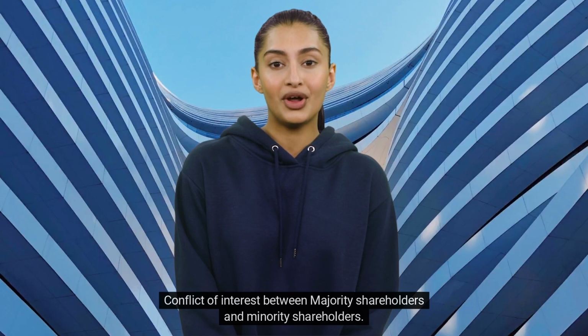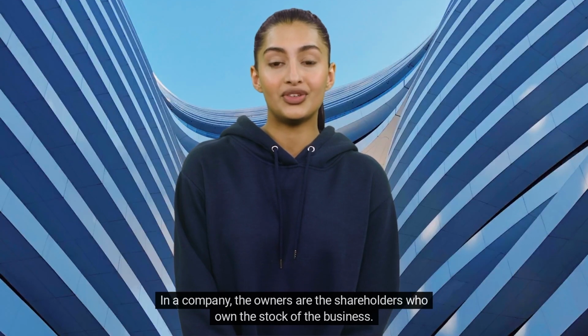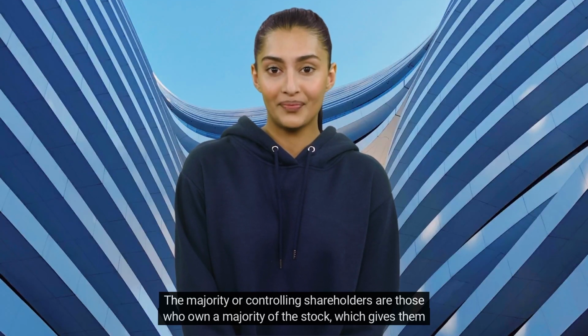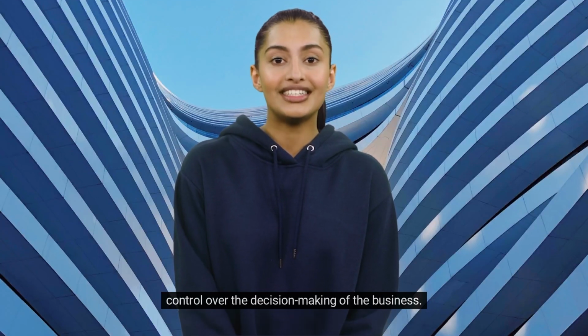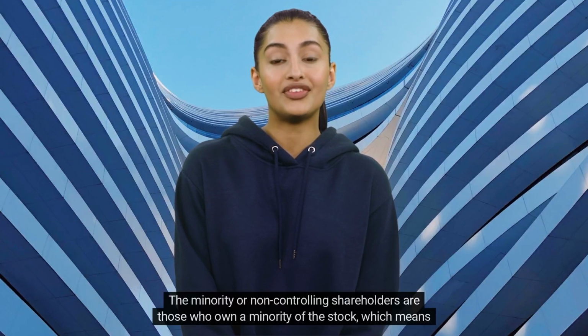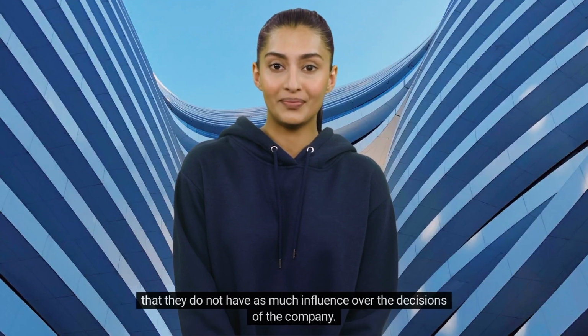Number 2. Conflict of interest between majority shareholders and minority shareholders. In a company, the owners are the shareholders who own the stock of the business. The majority or controlling shareholders are those who own a majority of the stock, which gives them control over the decision-making of the business. The minority or non-controlling shareholders are those who own a minority of the stock, which means that they do not have as much influence over the decisions of the company.